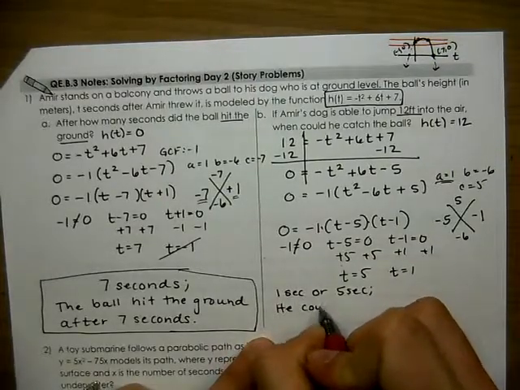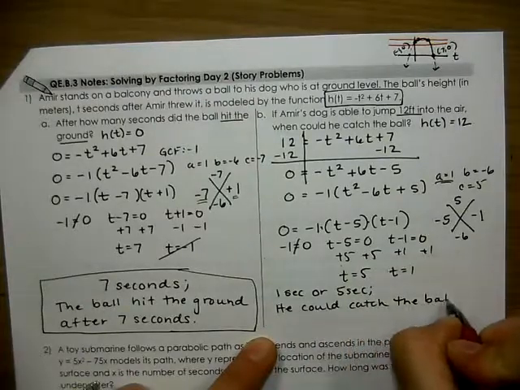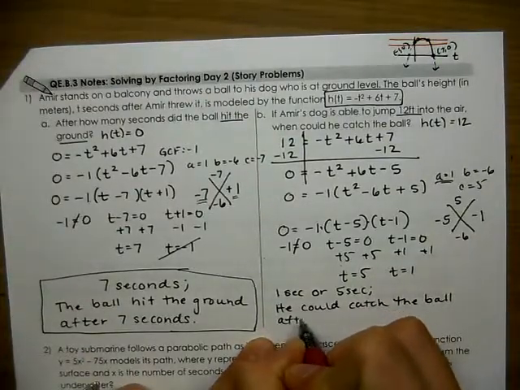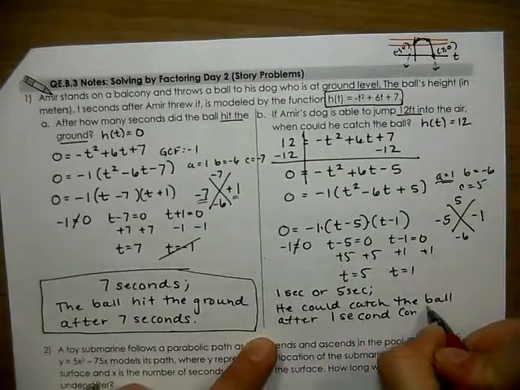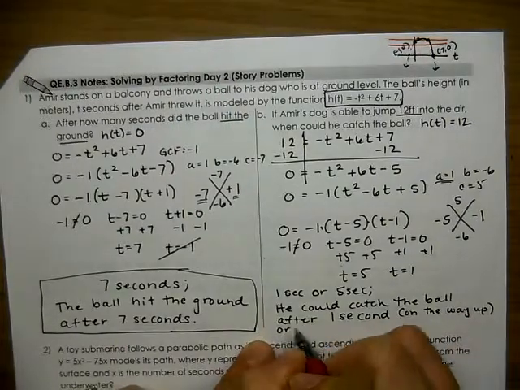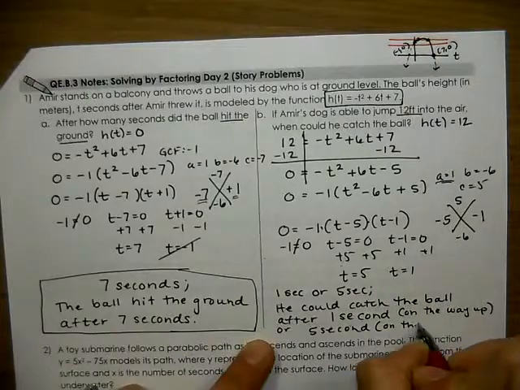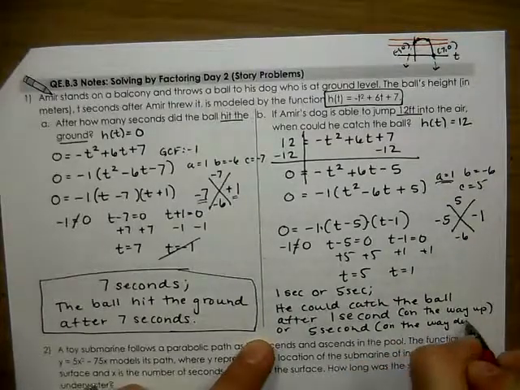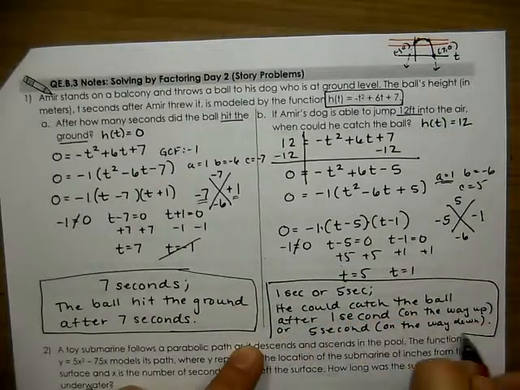would be he could catch the ball after 1 second, meaning on the way up, or 5 seconds, meaning when the ball is on the way down. And there you go. There's our answers here.